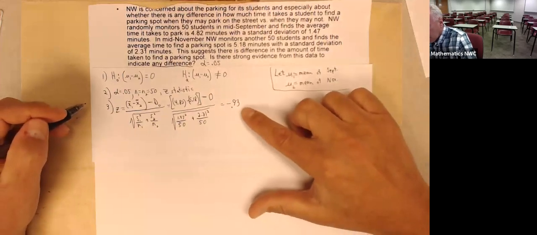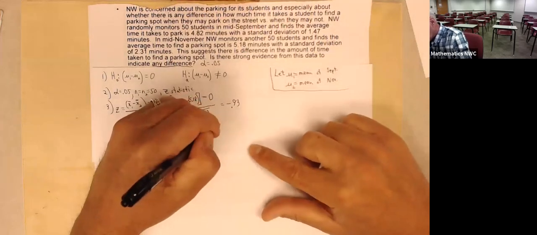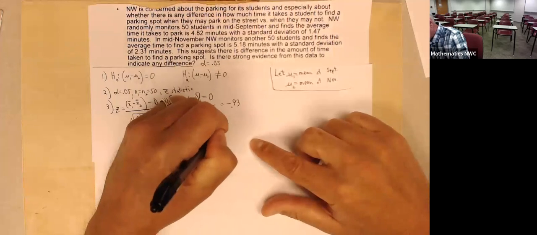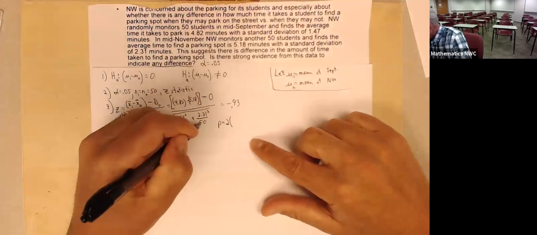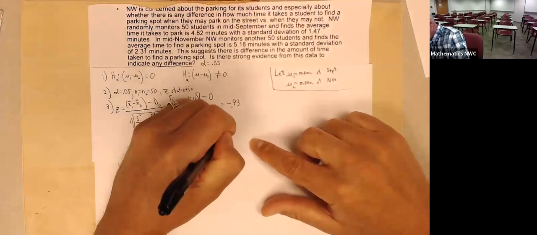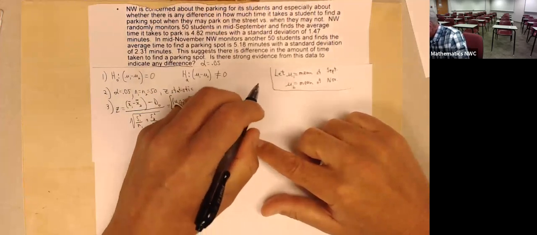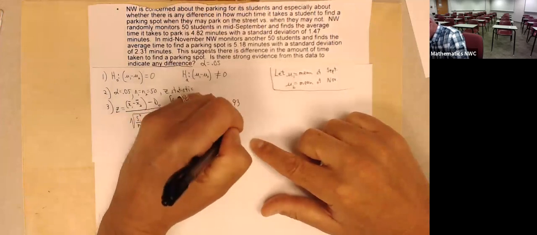I'm going to find the p-value just as I did back in chapter 9. So this one, because it's two-tailed, my p-value is going to be 2 times 0.5. If you check up the 0.93, it turns out to be closest to 3238.